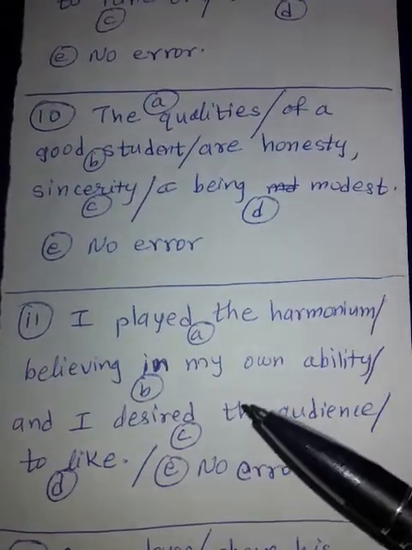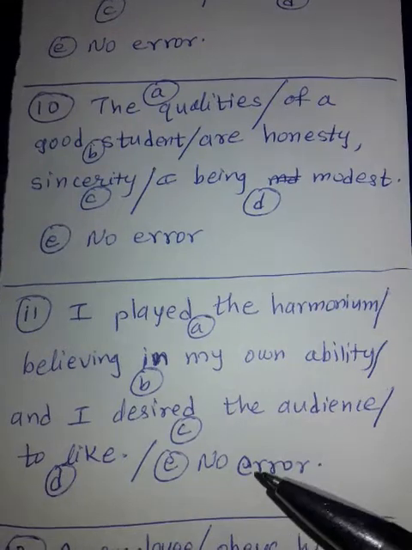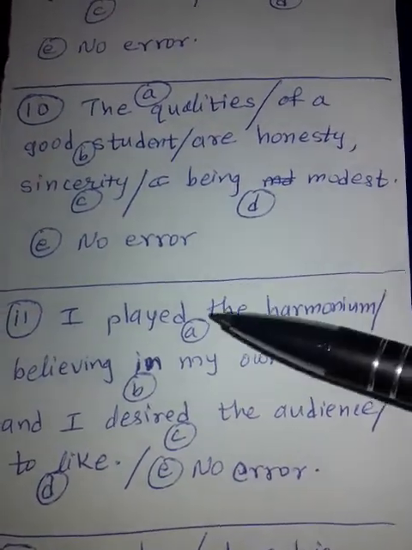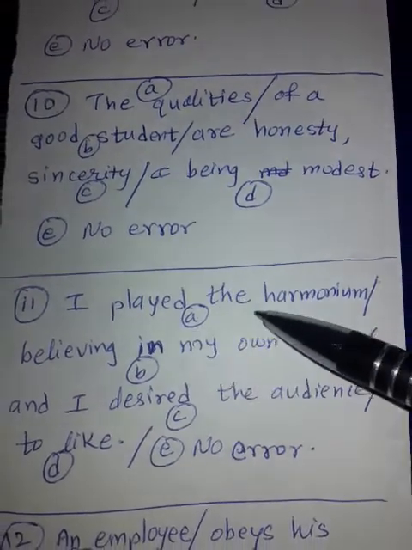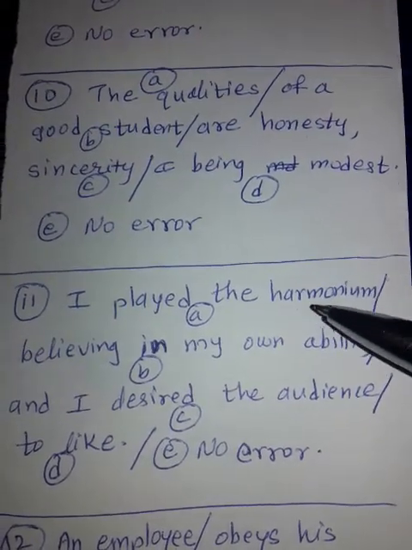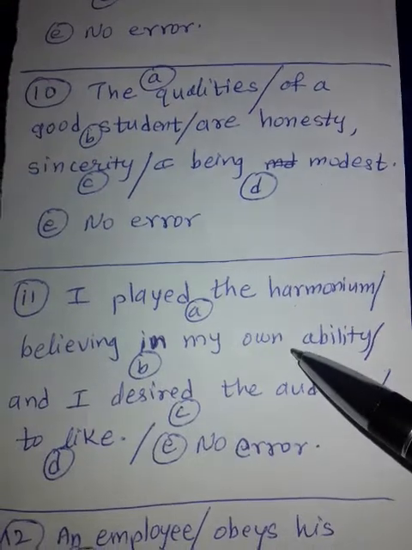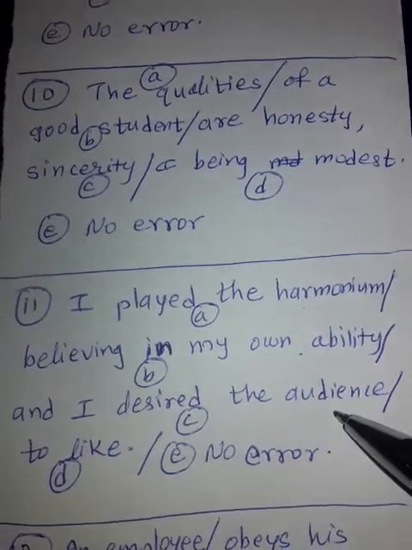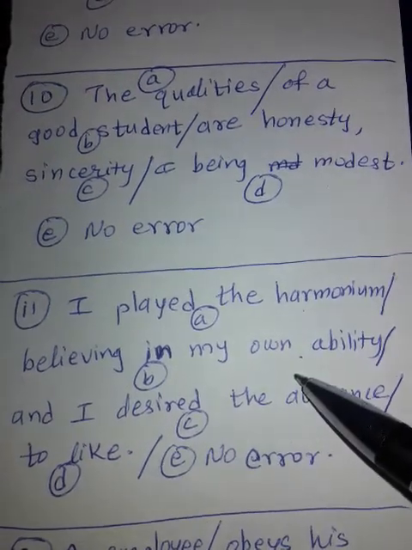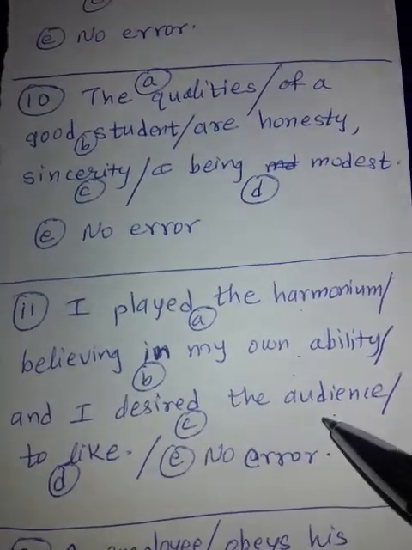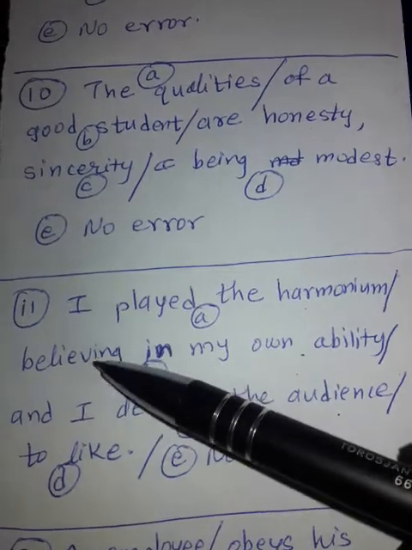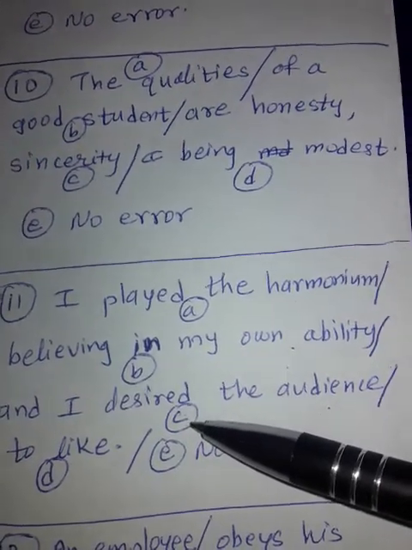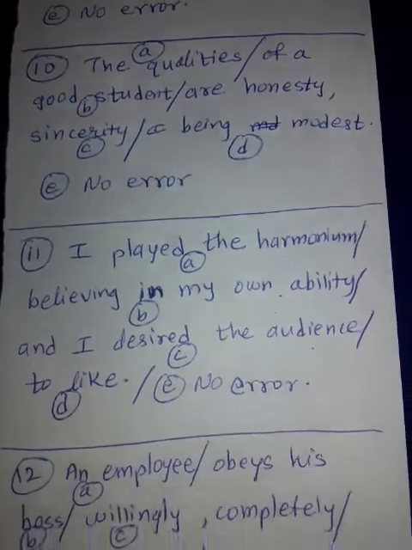I played the harmonium believing in my own ability and I desired. Okay. Look at this part. He played the harmonium, alright. Believing in ability and desiring the audience. Getting it? Believing in my own ability and desiring the audience to like. So if it is believing here, it should be desiring here. So the mistake is in part C.